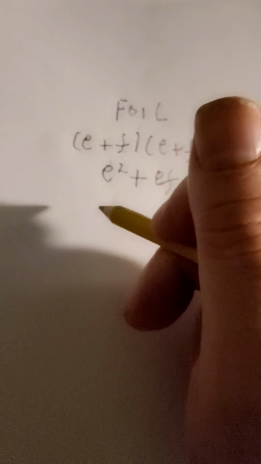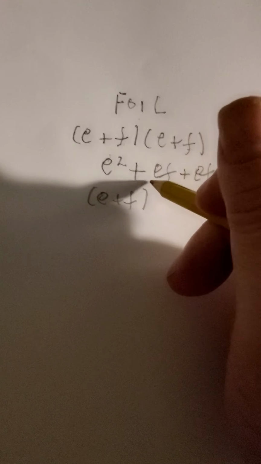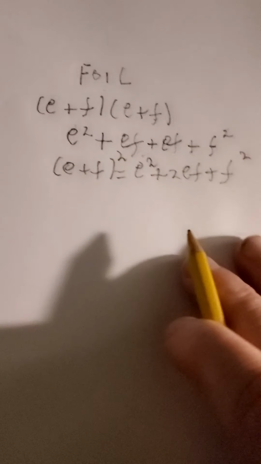And then I have f times f is f squared. So now what's in parentheses here times what's in parentheses here will give you e plus f quantity squared equals e squared plus 2ef plus f squared, like that.